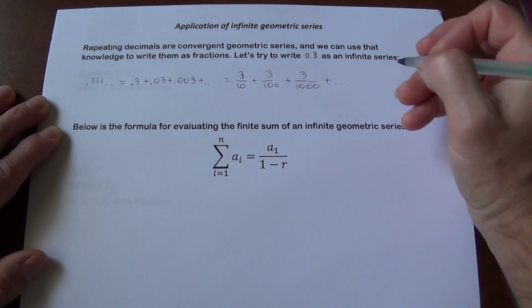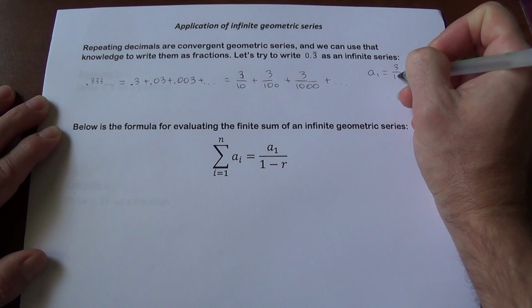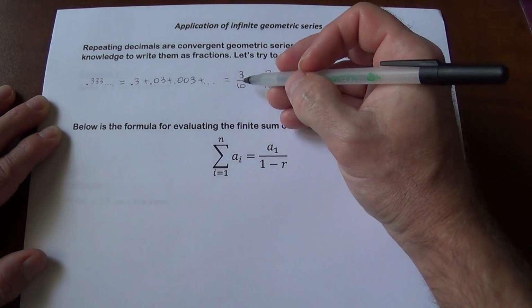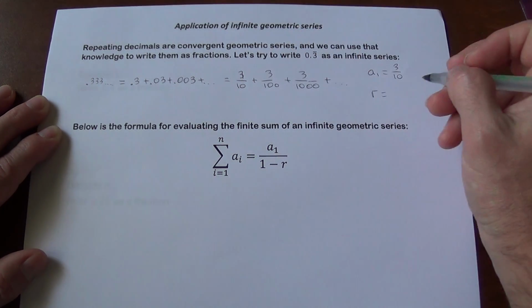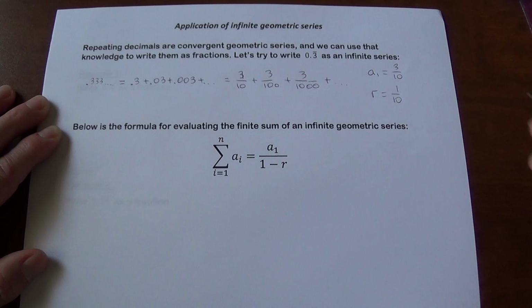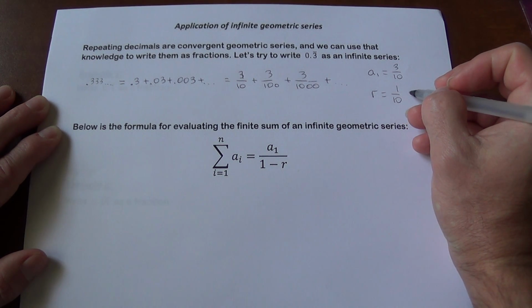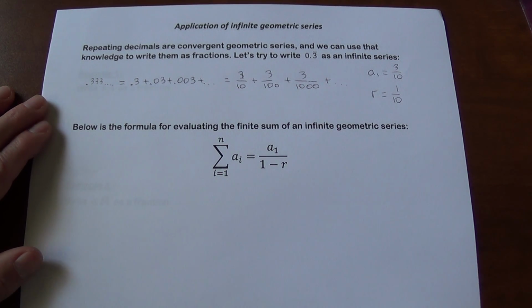So this is a geometric series. The first term is 3 over 10. The common ratio is to go from 3 over 10 to 3 over 100. If you divide these two numbers, it's going to give you 1/10. The absolute value of the common ratio is less than 1, which means it's convergent.